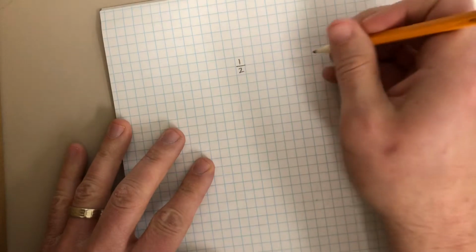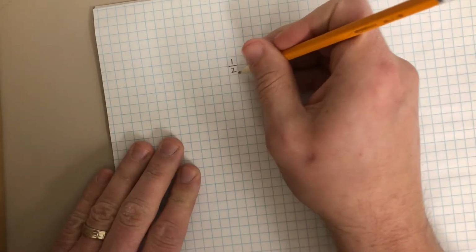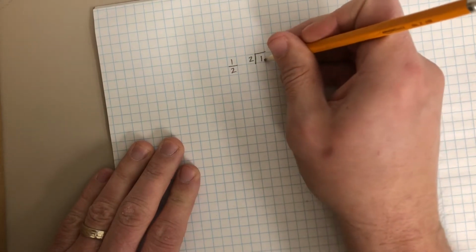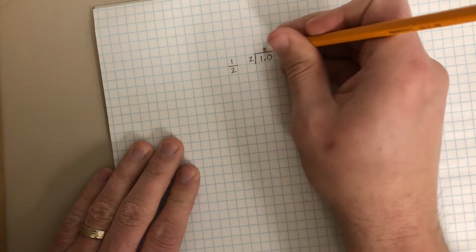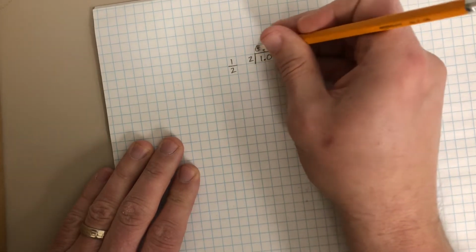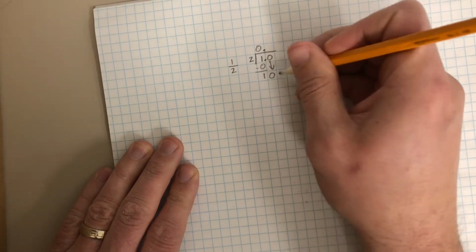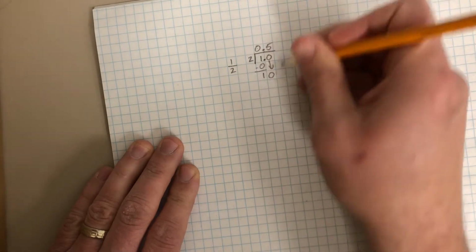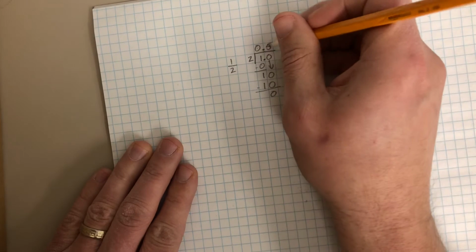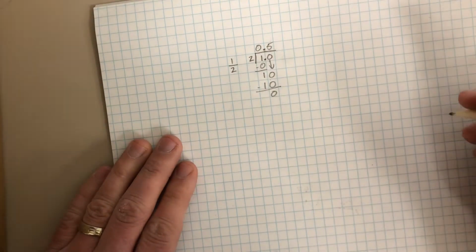If I want to turn 1/2 into a decimal, I can simply take 1 divided by 2. 1 is the same as 1.0. So 2 goes into 1 0 times. 0 times 2 is 0. Subtract, I get 1. Bring down the 0. 2 goes into 10 5 times. 5 times 2 is 10. Subtract, I get nothing, and so I am done. So 1/2 as a decimal is 0.5.